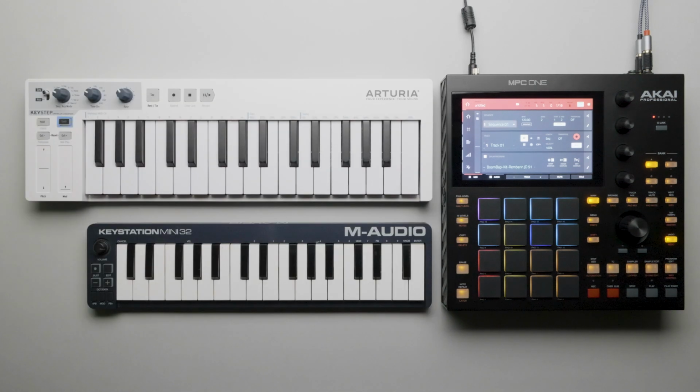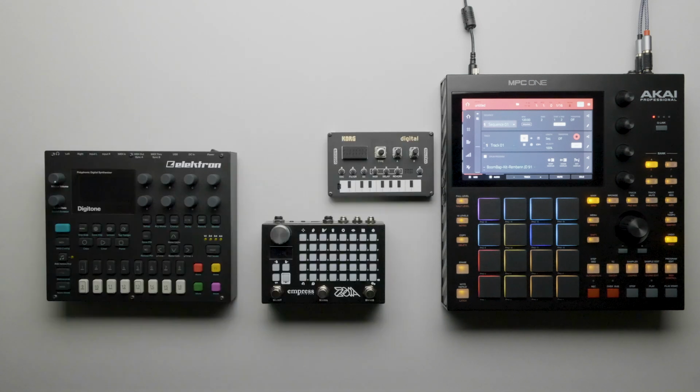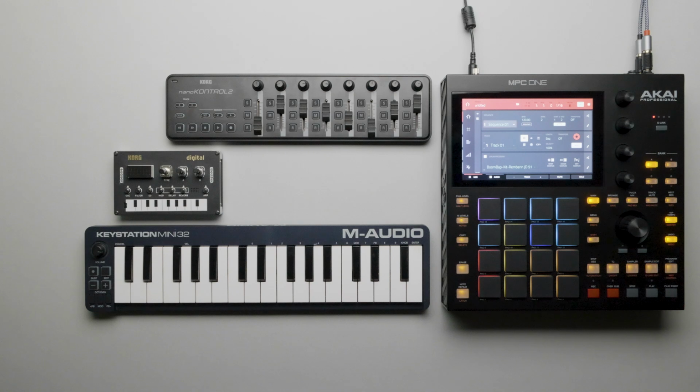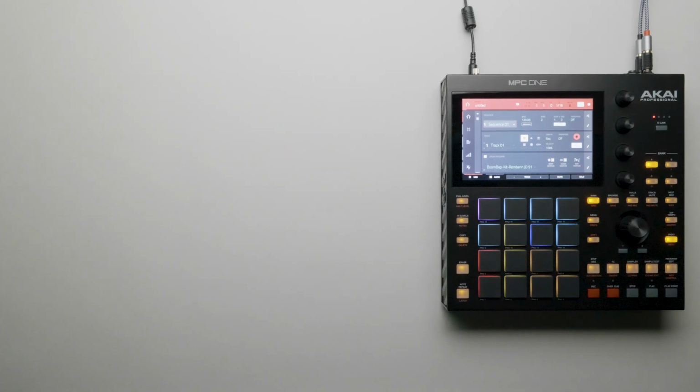By the end of this video, you should have a good understanding about what MIDI is, how to connect a variety of MIDI devices, and how to configure them within the MPC. So let's get started from the very top.